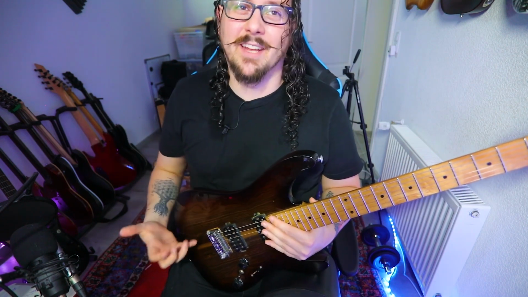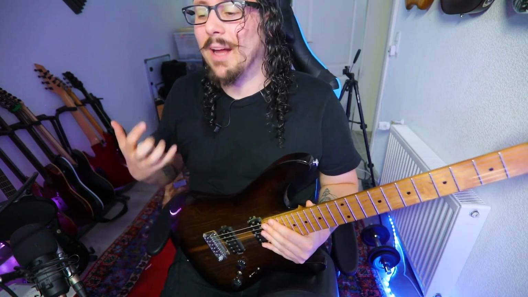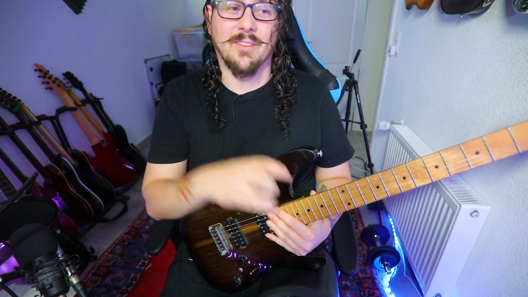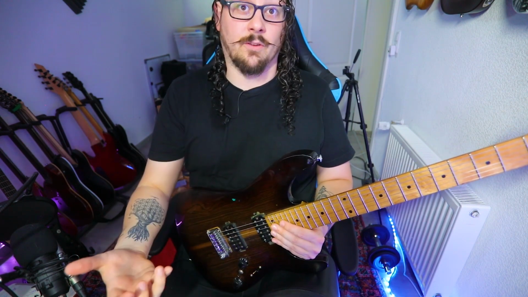So 313 is not only a company which creates the Halo games, but it's also a system that you can use on the guitar. It means we have 3 notes on one string, 1 note on the next string, and then again 3 notes on the next string.